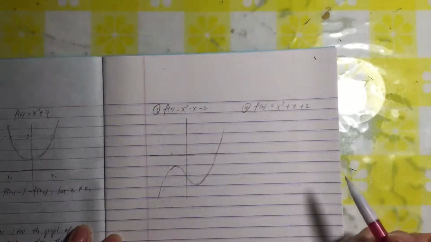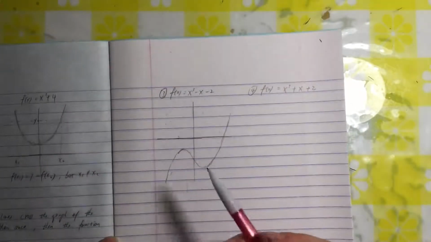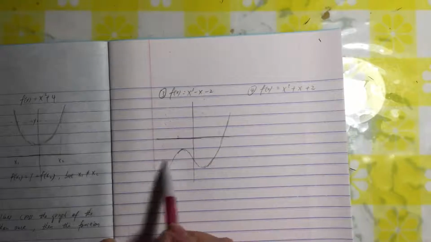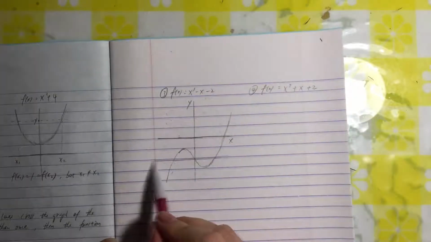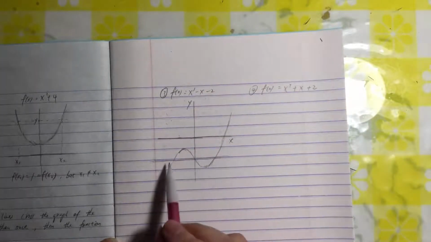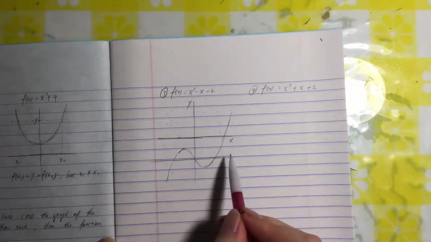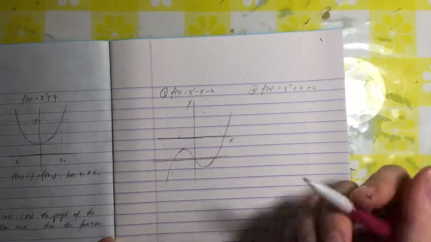If I graph this function in my calculator, I get this graph. I can tell that this function is not one-to-one. It doesn't pass the horizontal line test. Here you can see that this horizontal line crosses the curve more than once. This function is not one-to-one.